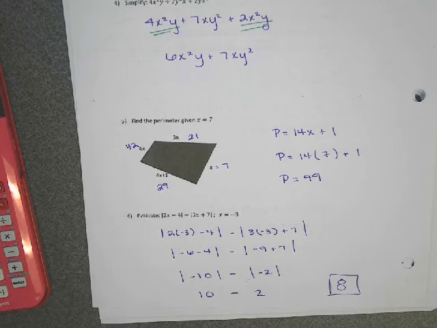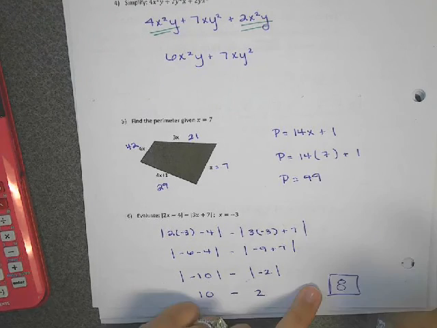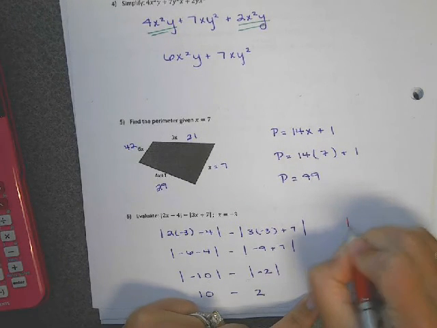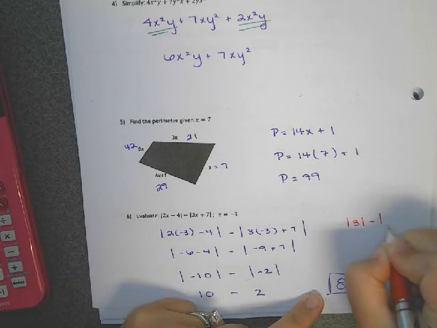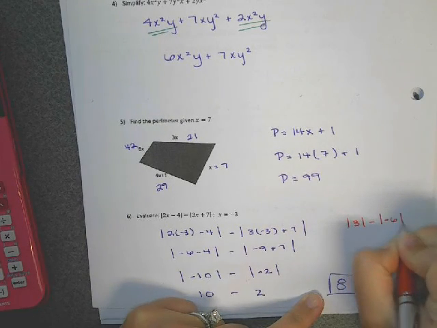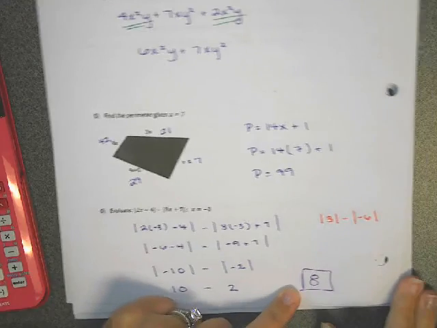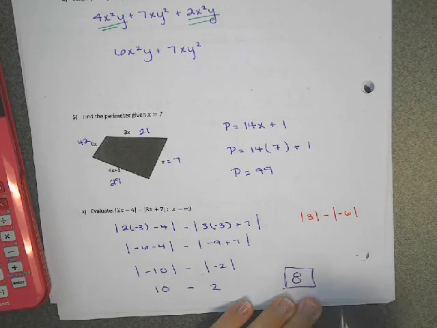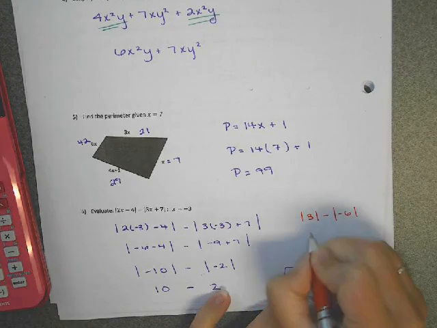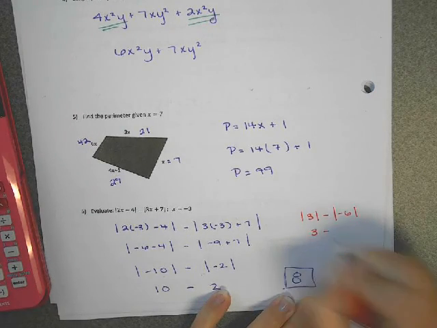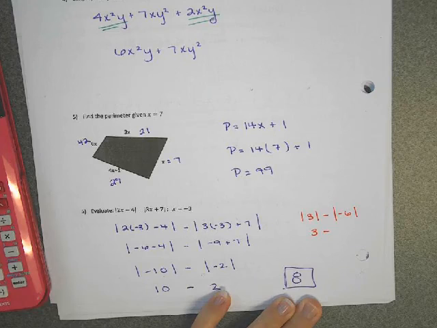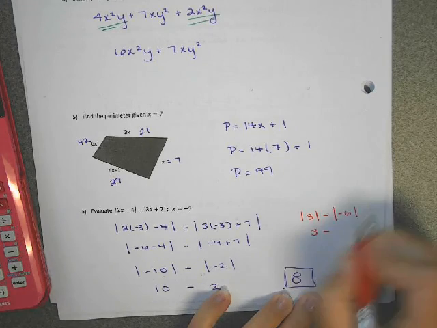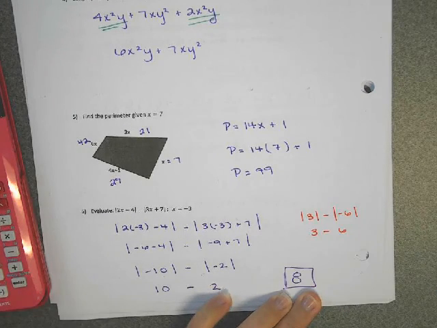Now, I'm going to show you one more problem just because I want you to see it. If I had something like this, okay, it's the absolute value of 3 minus the absolute value of negative 6. Okay, what's the absolute value of 3? It's still going to be positive. It's still going to be 3. I still have that subtraction sign. What's the absolute value of negative 6? What's 3 minus 6?